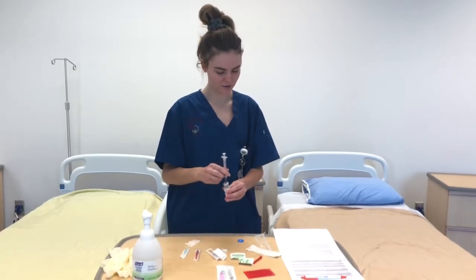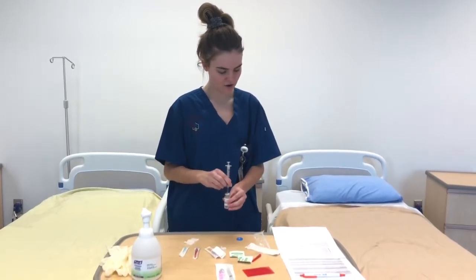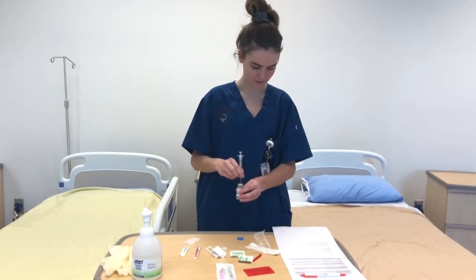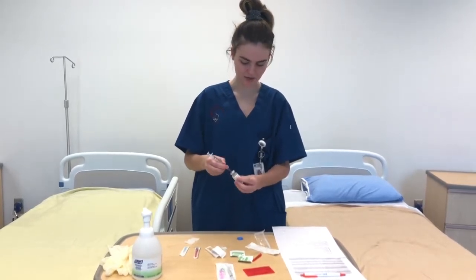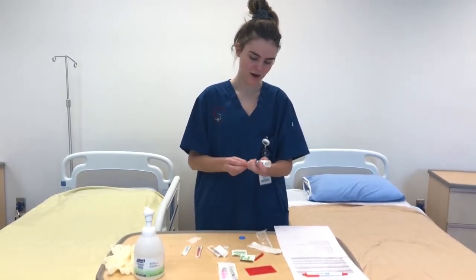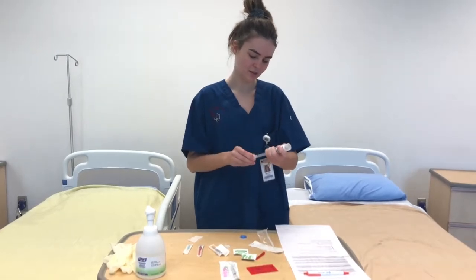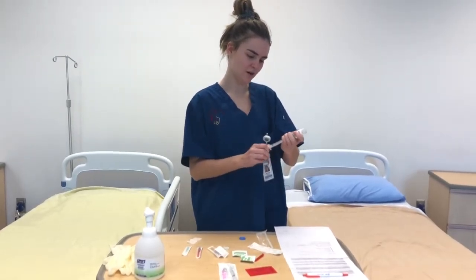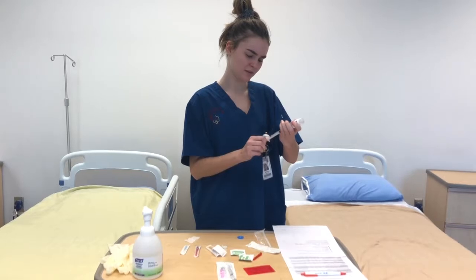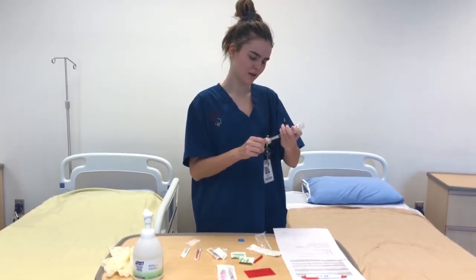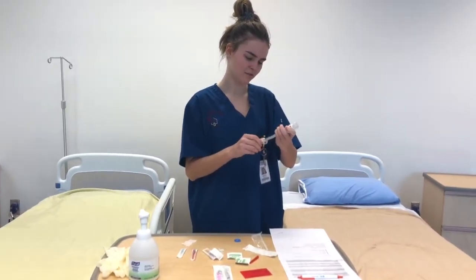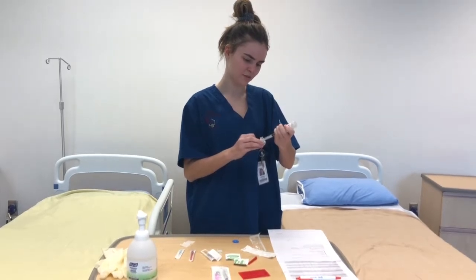And under Mr. Mancini's medication orders, we are going to be giving him 1 milliliter of heparin subcutaneous. So now I'm going to be doing this so that I don't get any air holes in it, and draw up 1 milliliter of heparin for Mr. Mancini.